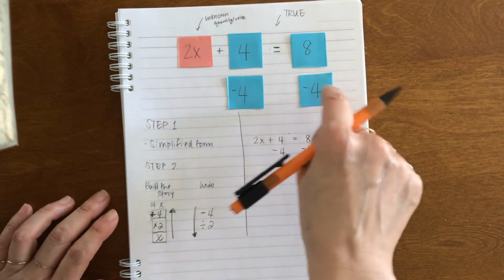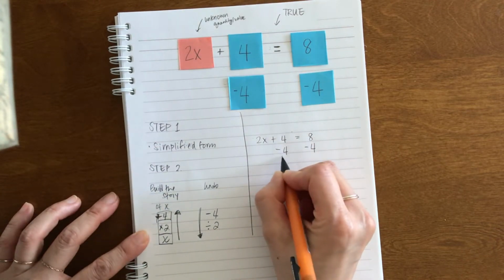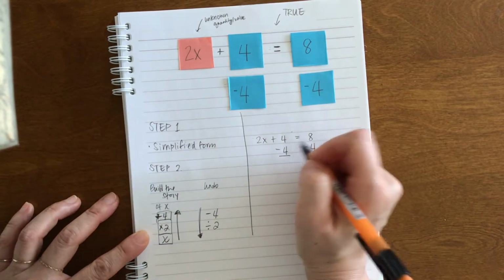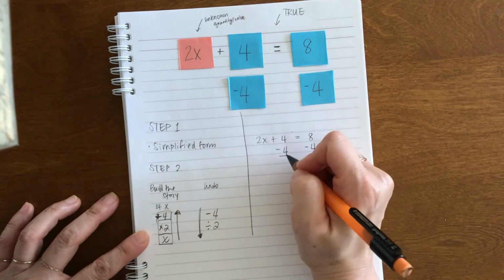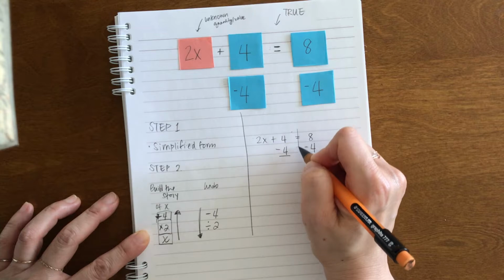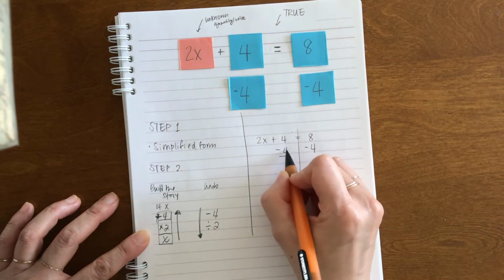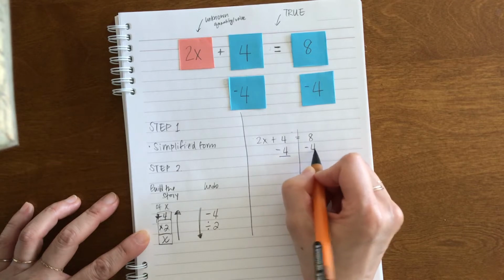So we subtract 4 from both sides, and 4 minus 4 is 0. And we don't have to write that down because 0 is nothing, right? So what we want to do is now draw this line down here, okay? And we want to keep it balanced. Whatever we do to this side, we have to do to this side.